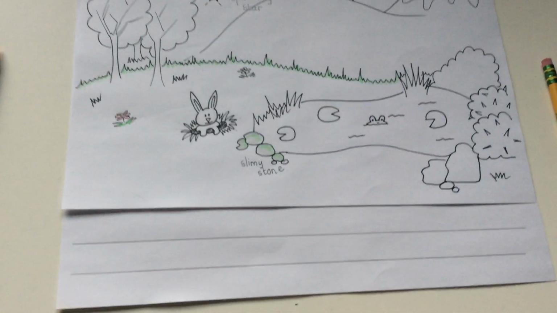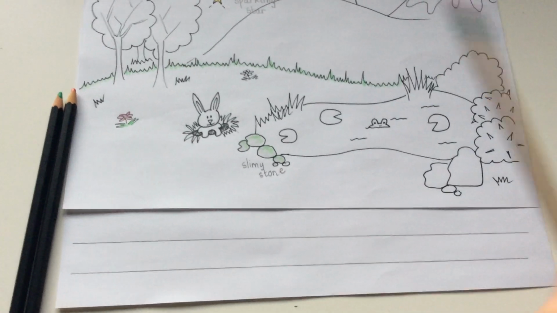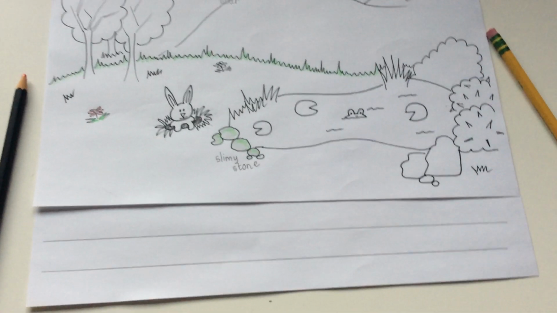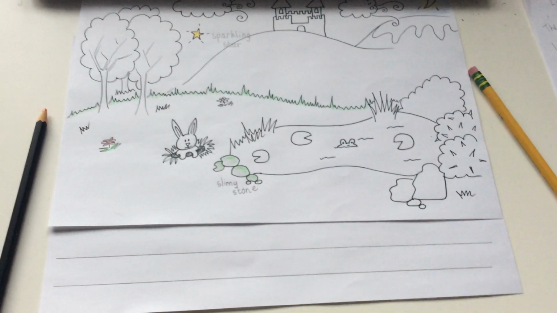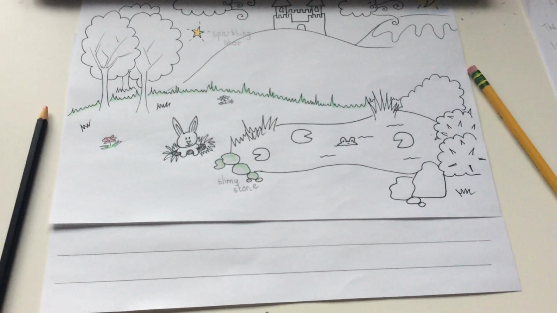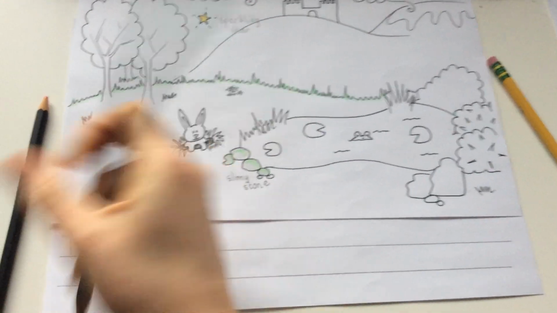So now I'm going to show you how I write that sentence down. So I've got my green and red and my pencil too. So let's start by saying the sentence out loud so I can remember it. The rabbit hopped out from the deep, dark hole. So green capital letter to start.